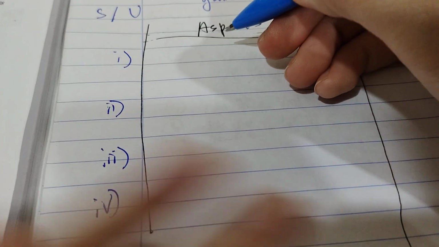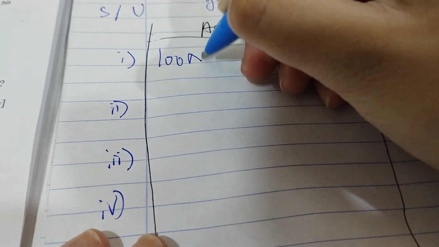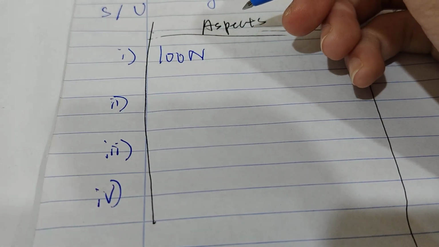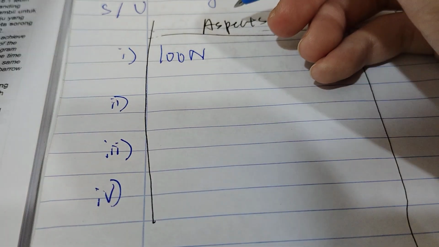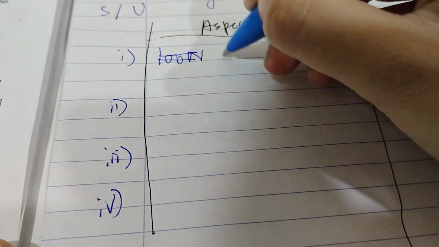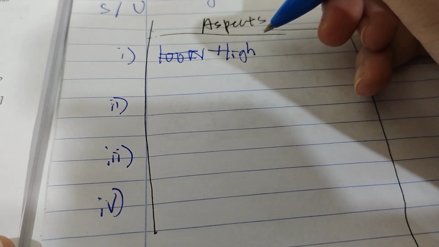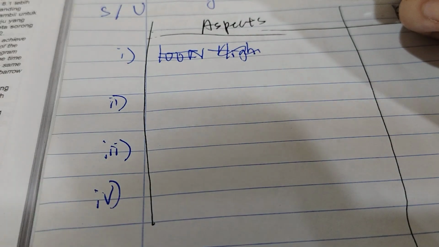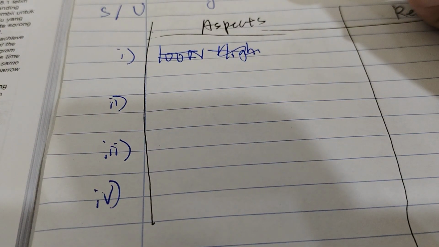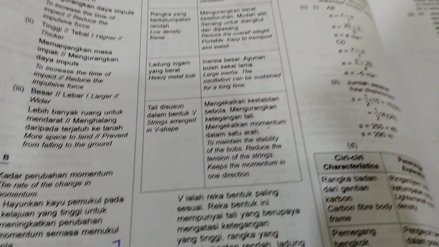IV, okay. The first aspect, the maximum tension of the string, so you would say 100 newtons. Wait, how would you write this? The maximum tension of the string, 100 newtons is the maximum. I should say it has high tension. Right, this is high tension, let me think. Wait, actually, it's 100 newtons. The other answer is 1,500 newtons.